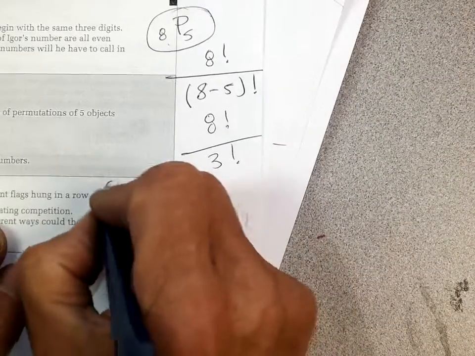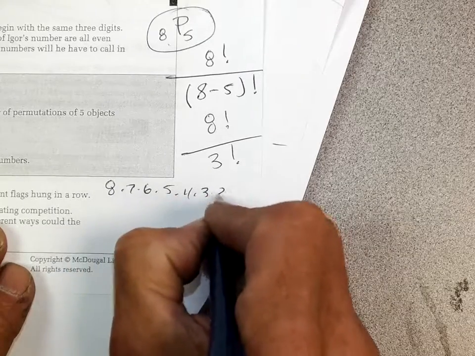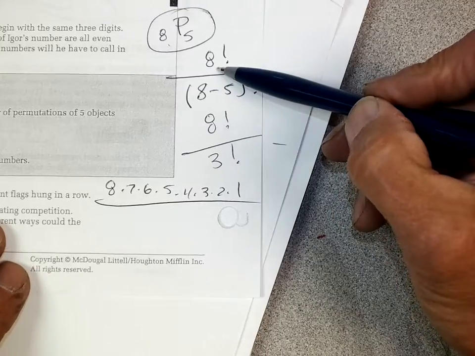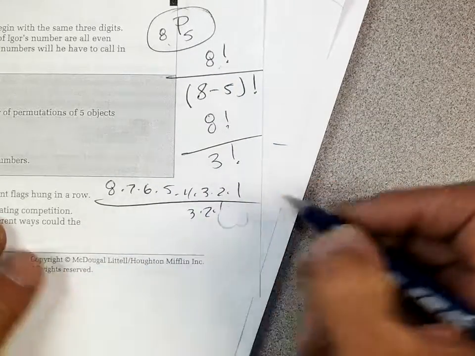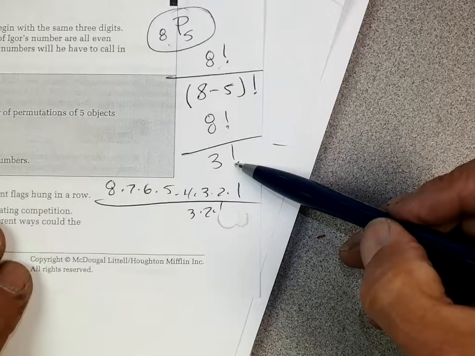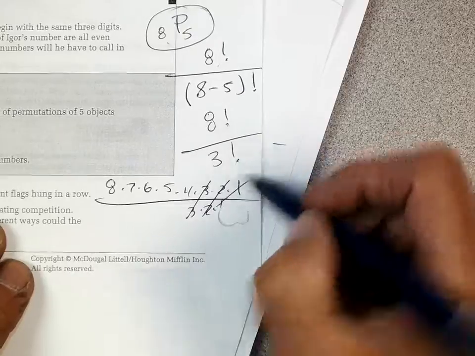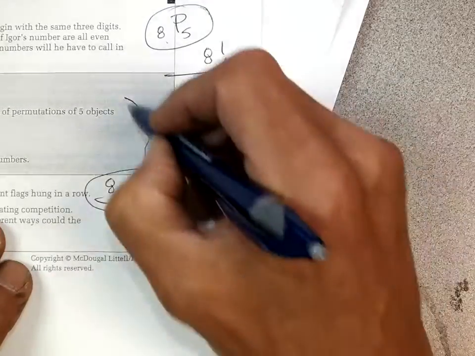Okay. Which would be, and I'm going to write it out, 8 times 7 times 6 times 5 times 4 times 3 times 2 times 1. That's my 8 factorial, right? Over 3 times 2 times 1. That's my 3 factorial. That would cancel with that, that would cancel with that, and that would cancel with that, and guess what we have? Exactly what I wrote up there, okay?